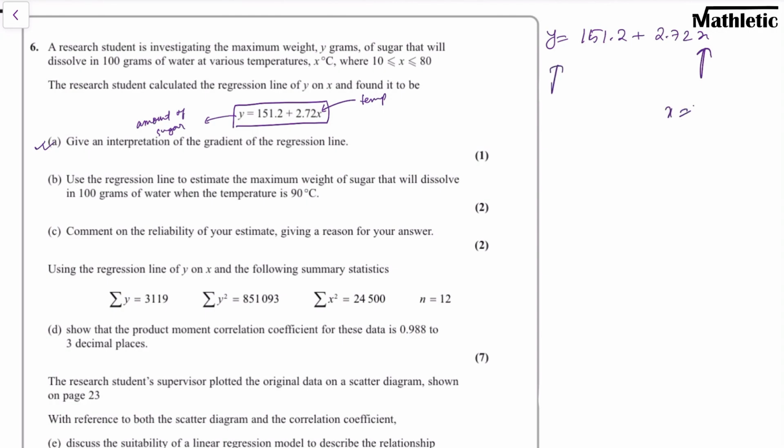So if x equals 1, with 151.2, you need to add 2.72 into 1. If x equals 2, it will be 2.72 into 2. If x equals 3, this will be 2.72 into 3. As in, 2.72 is the gradient of the line, as in the amount of sugar will increase by this value for each 1 degree increase of temperature, the amount will increase by 2.72.